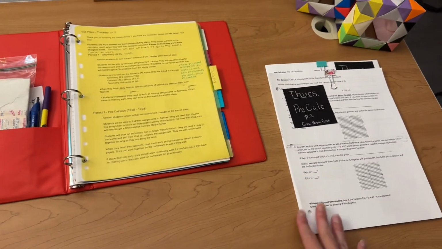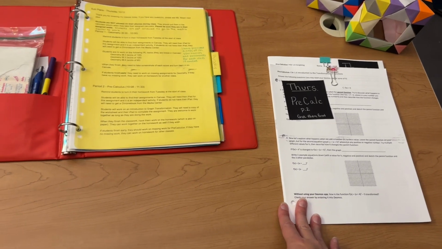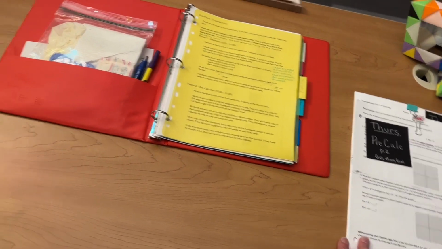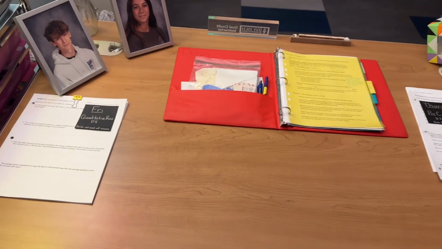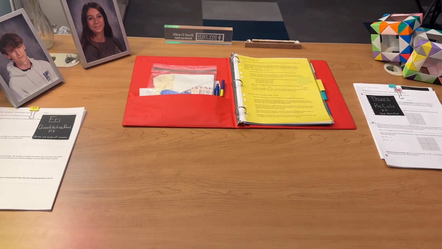But because I only have a small amount of copies for one class on Thursday and then a small amount for Friday, I felt like it was pretty good just to leave them. And I have the same sub, so that definitely makes it easier. That's how I plan and prepare for a sub.